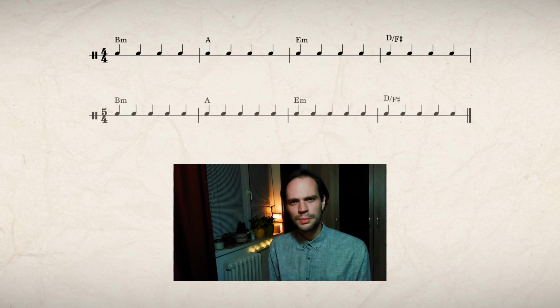What would happen if we would add one extra beat to each bar of our previous example? Then it would become a 5/4 time signature. So this means 5 quarter notes in each bar.